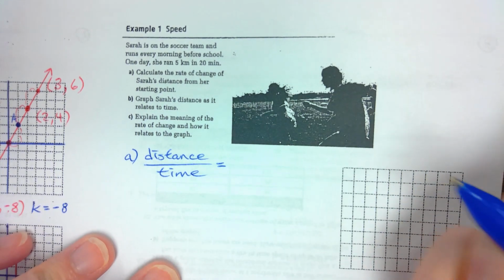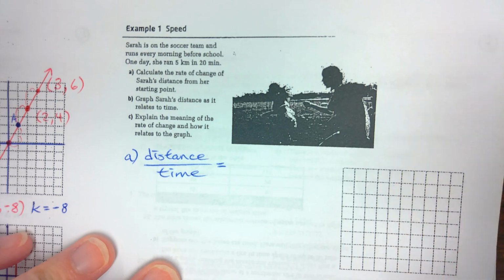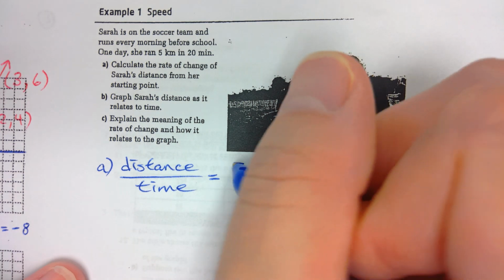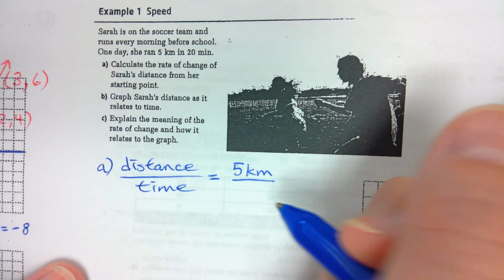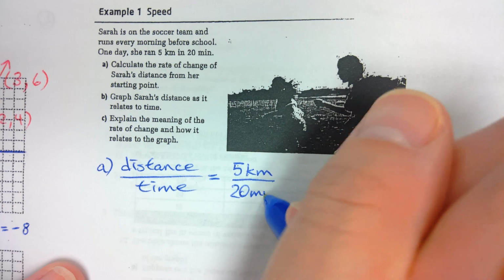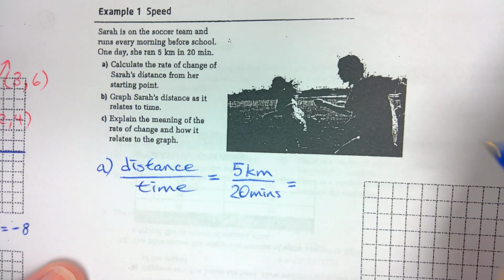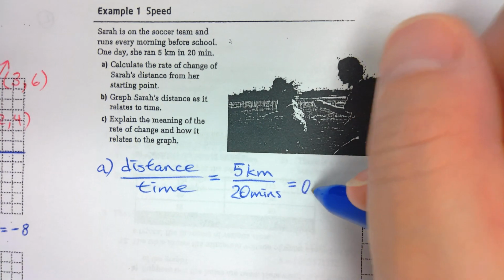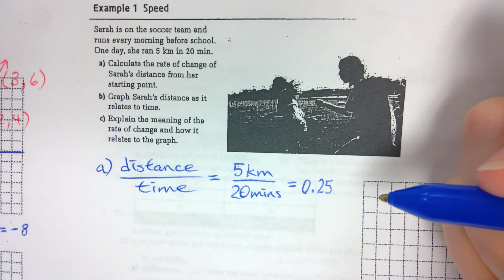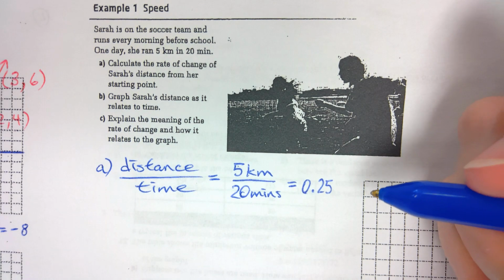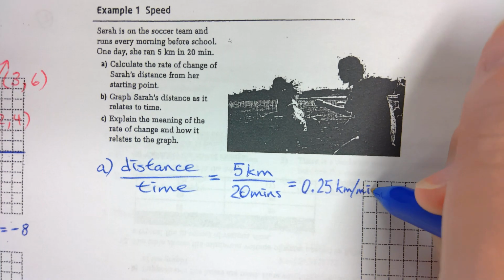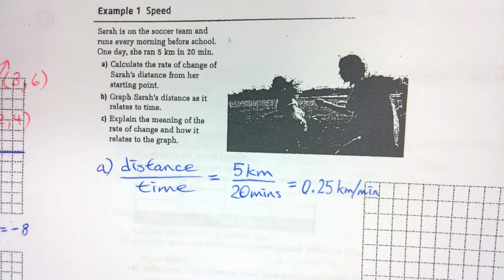So what's my distance? 5 kilometers. And how long did that take? 20 minutes. Okay, so if I were to divide that, I'll get 0.25. What's my unit? Kilometers per minute. Good job. Not just kilometer, not just minute, but remember it's a unit rate, so it's kilometer per minute.